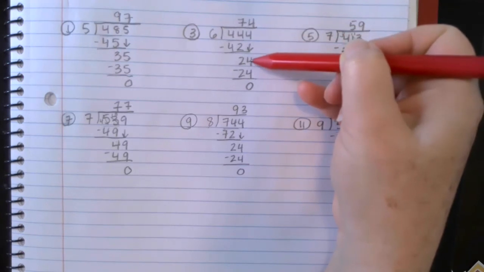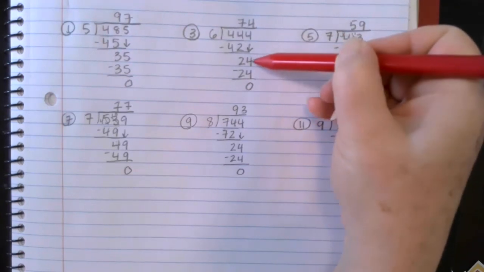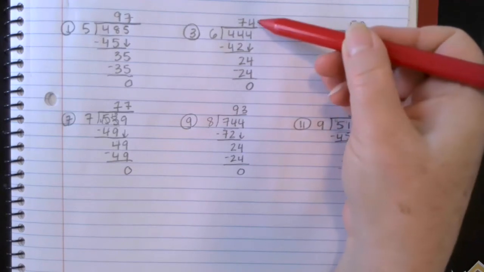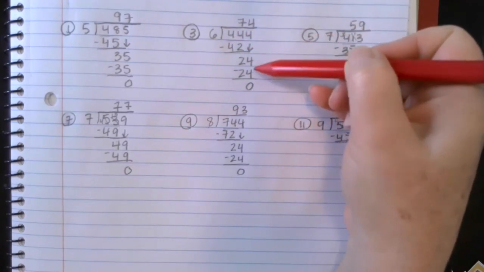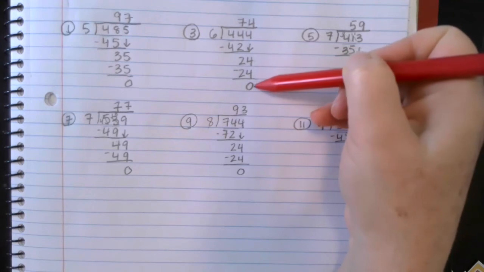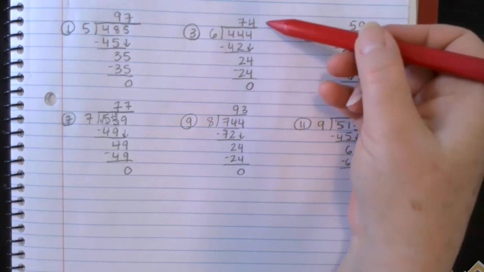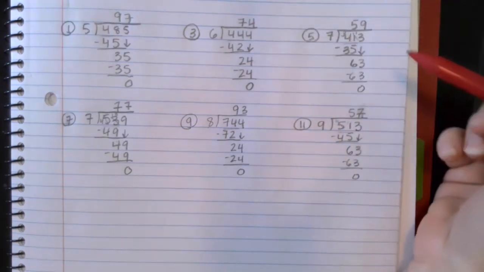Bring down my ones, and now I have 24 ones. 6 goes into 24 4 times. 4 times 6 is 24. 24 minus 24 is 0. So 444 divided by 6 is 74.